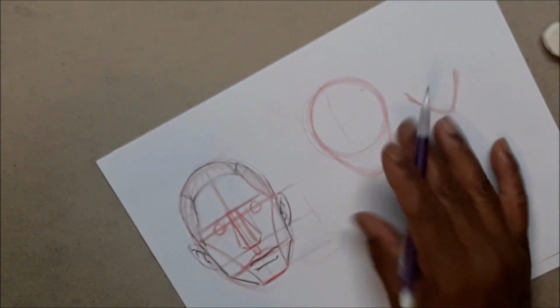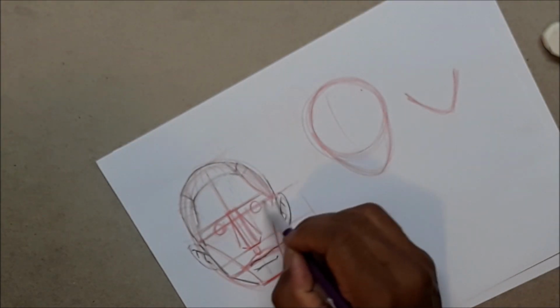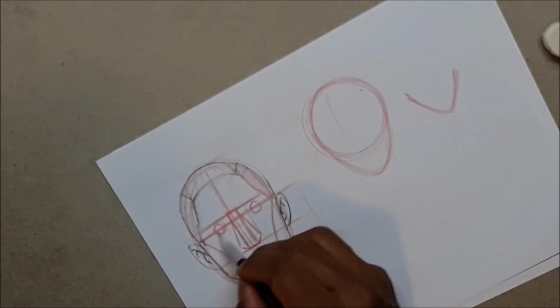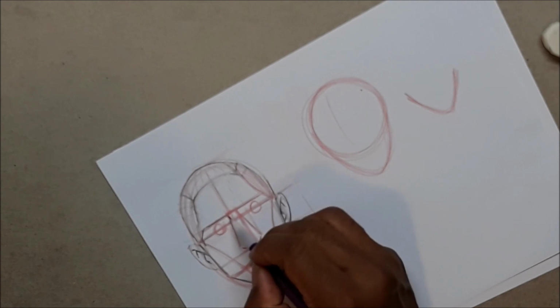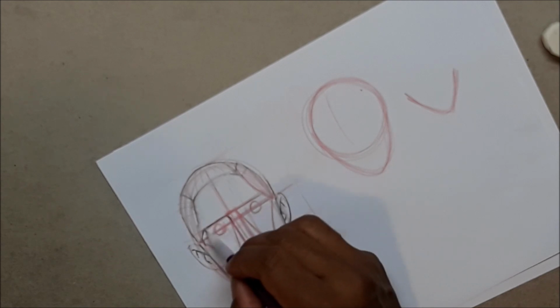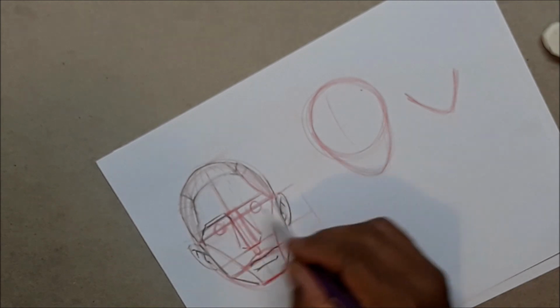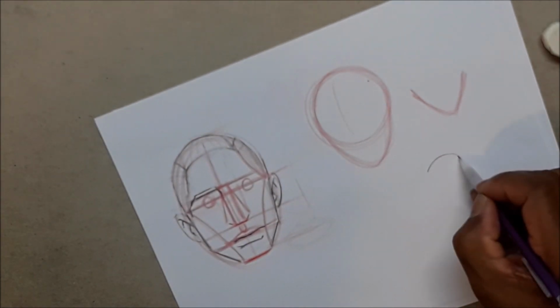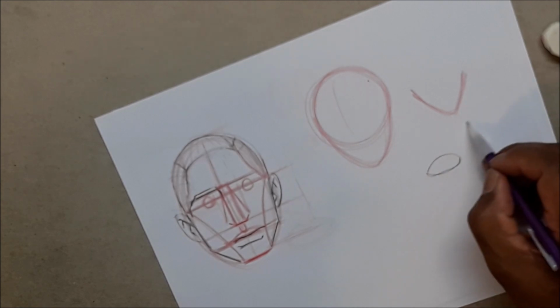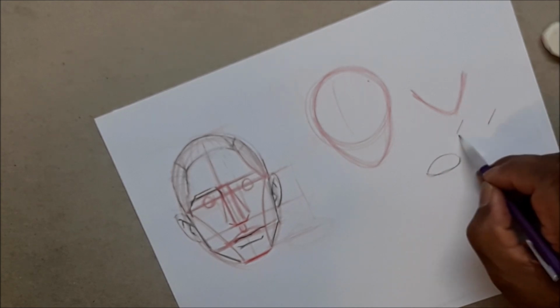And then now your eyes. Remember, this line is the center of your eye. This is your brow, it comes up, and then your brow. So when I do my eyes, your eye is shaped like that, but I'll do this like this.